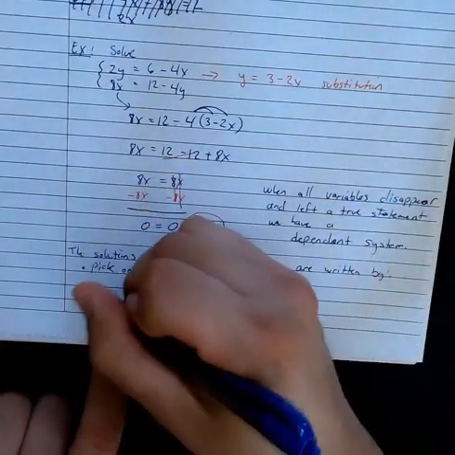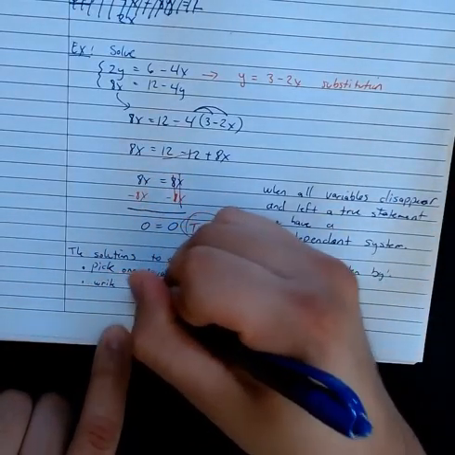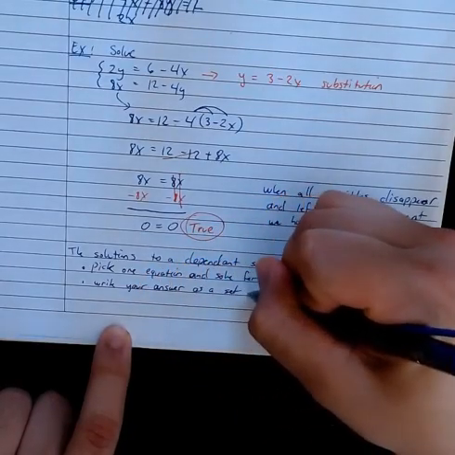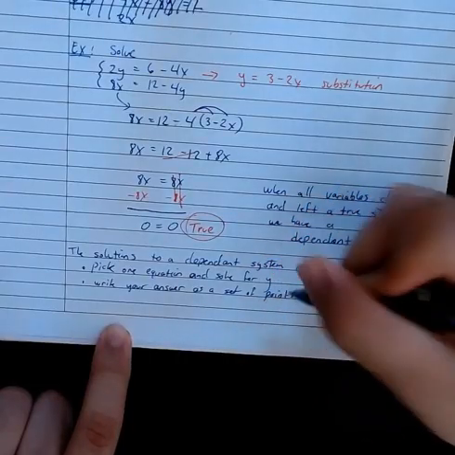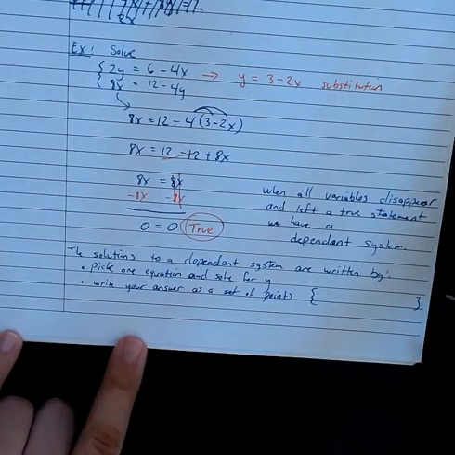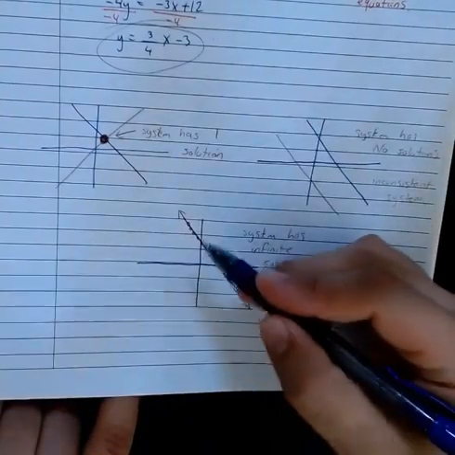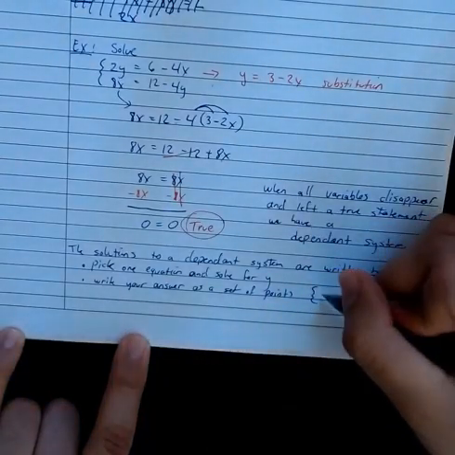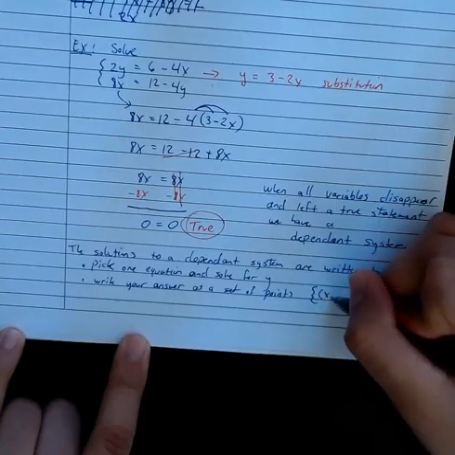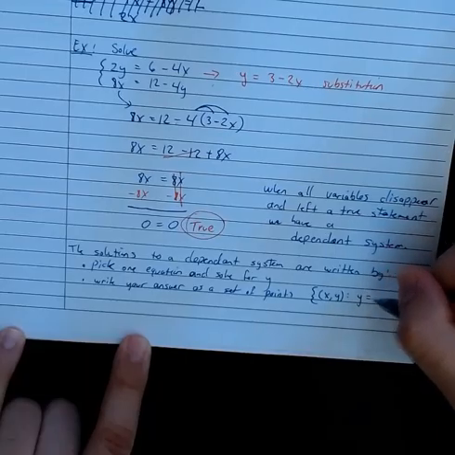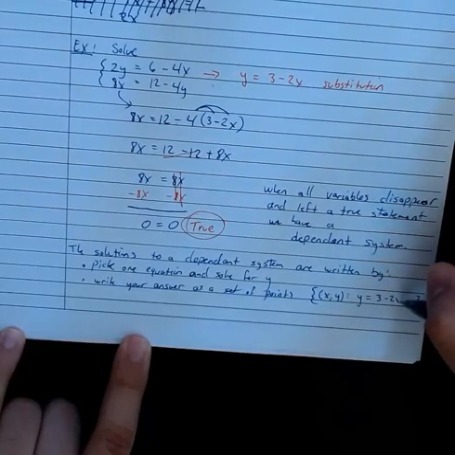So now, what you want to do is write your answer as a set of points. Now remember, when you have a set, they look like this. You use the curly braces. All right, so I have a set of points. Which ones? How am I going to list them? Well, I can't list them because there's too many of them. So instead of listing them, I have to describe them. The way we're going to do this is write it as a point x, comma, y, where y is equal to 3 minus 2x.